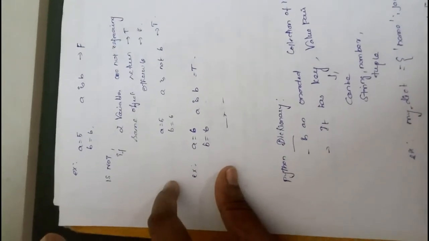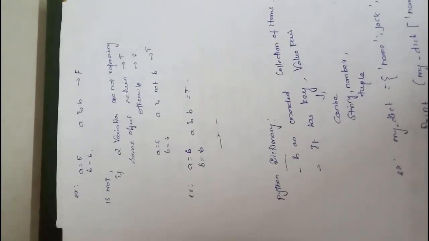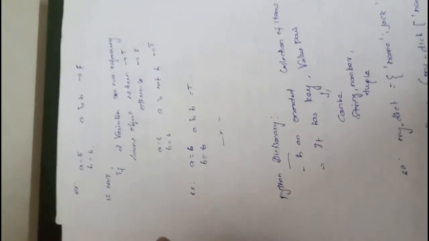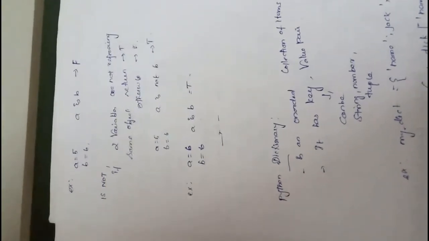For example, if a equal to 5, b equal to 6, a is not b, right? Yes, a has a different value, b has a different value, so obviously the result will be true. If a equal to 6, b equal to 6, both variables a and b are pointing to the same object, that is 6, so a is b is true.